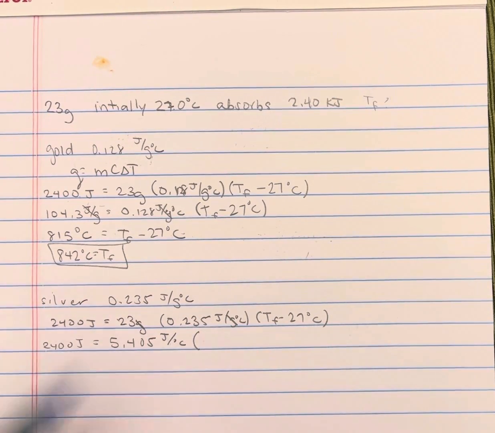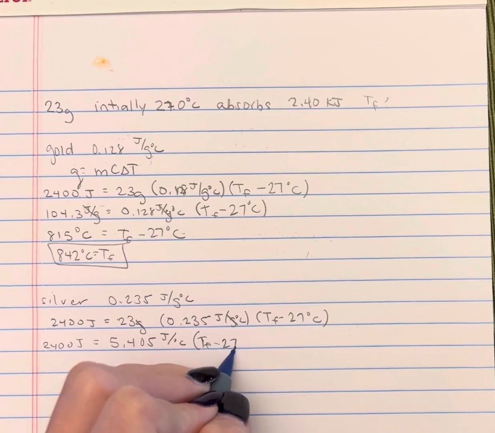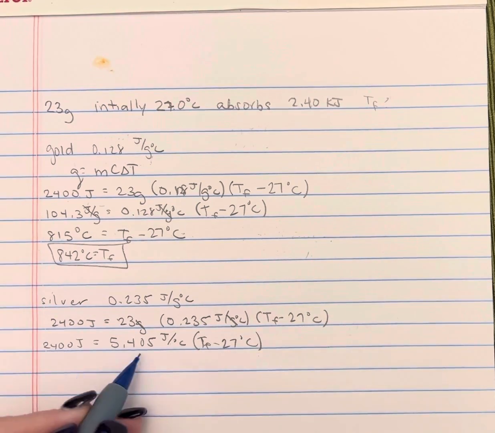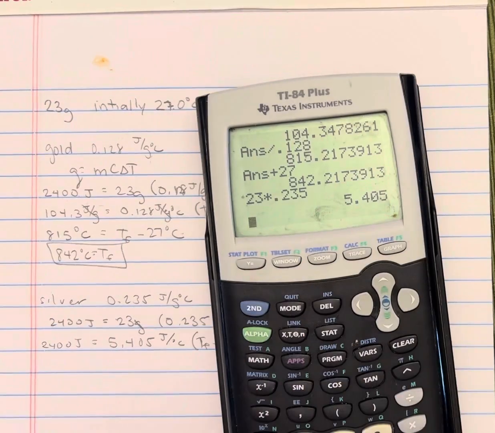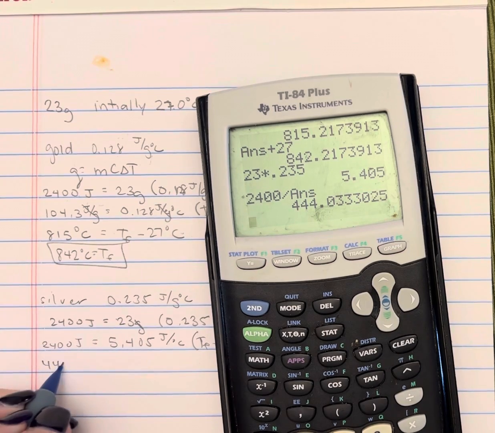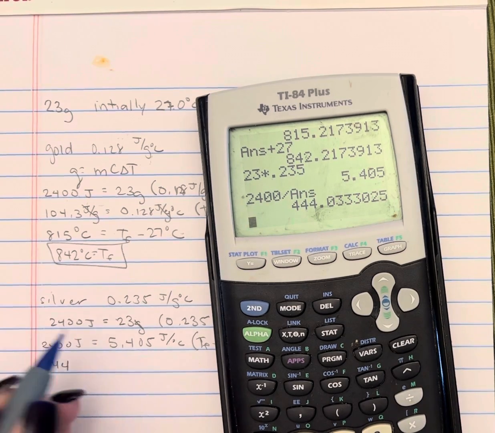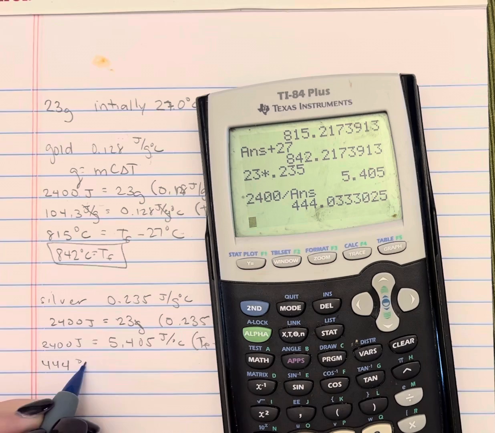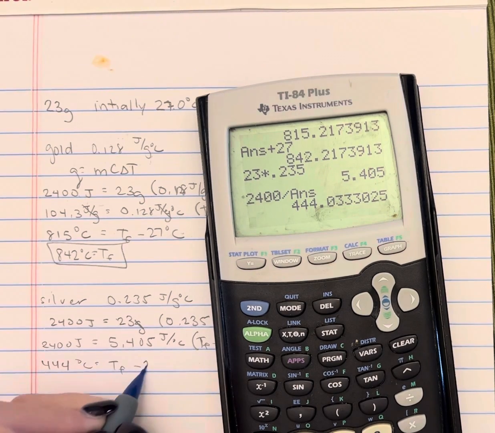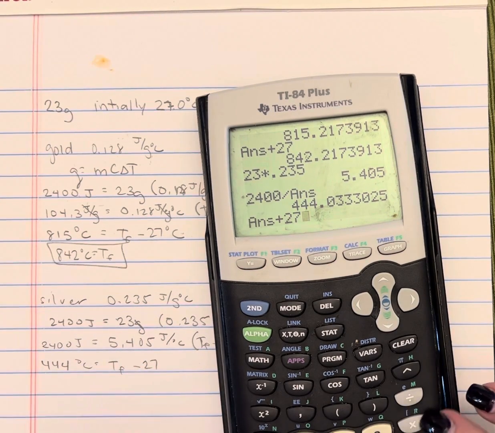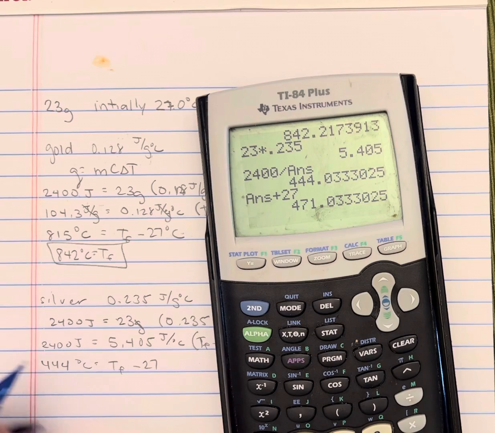Well, my pencil broke. TF minus 27 degrees Celsius. So now let's divide. 2,400 divided by that, 444 degrees Celsius. TF minus 27 plus 27. So we should get somewhere around 471.